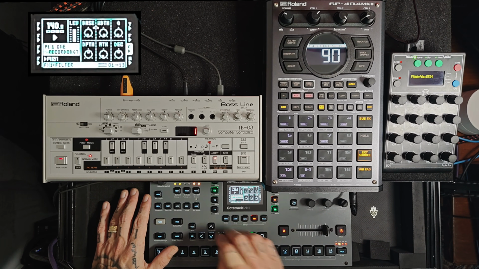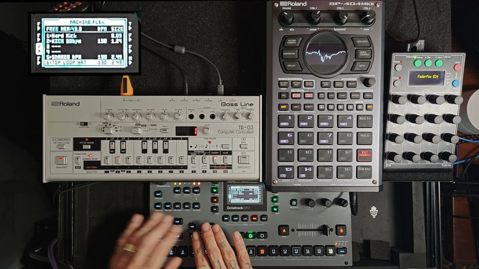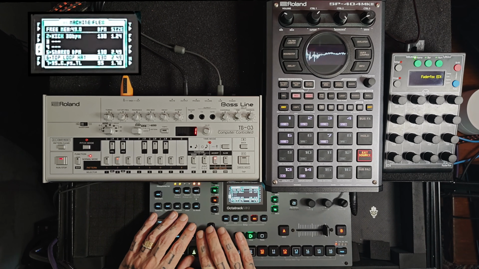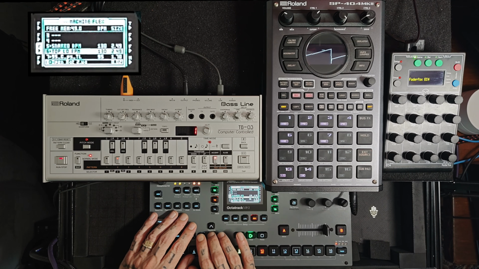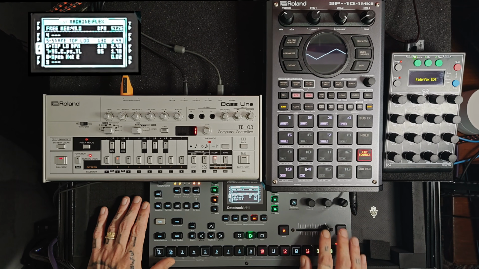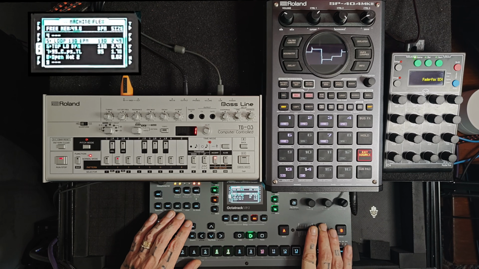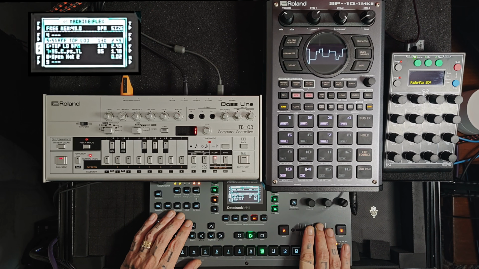So this is useful because when I want to change track or sometimes only a loop, I can introduce it slowly.